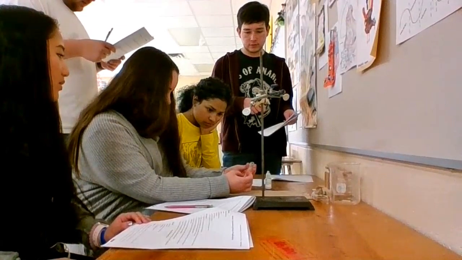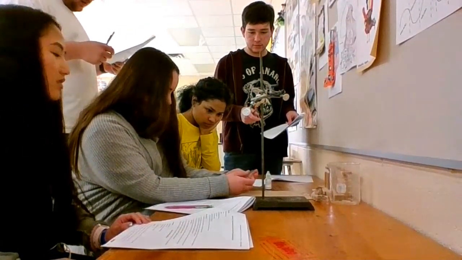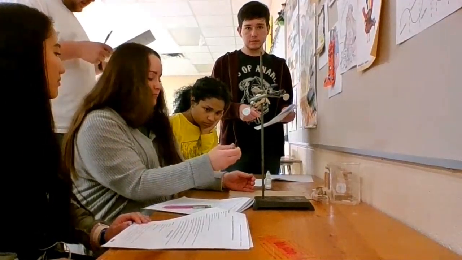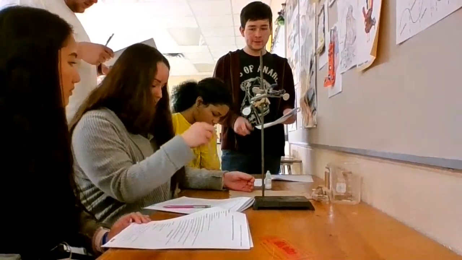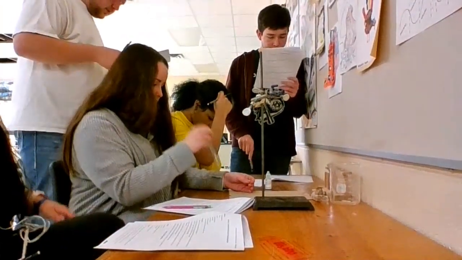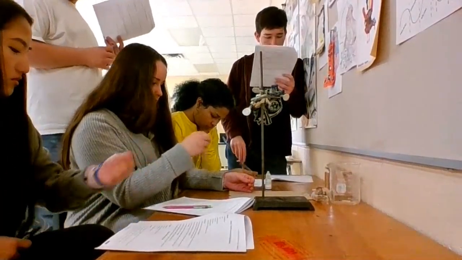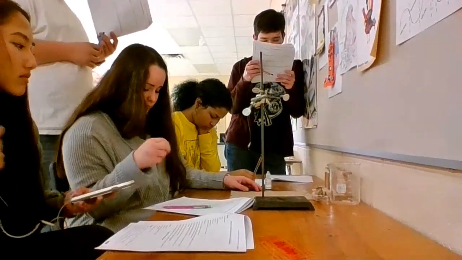Just kind of swirl it around, yeah, just coat the whole inside. Let me drop some in. I love this stuff. I want to do it. No, you're gonna crush it.